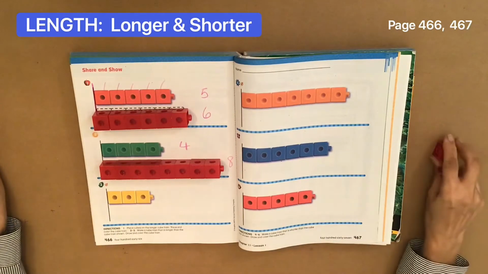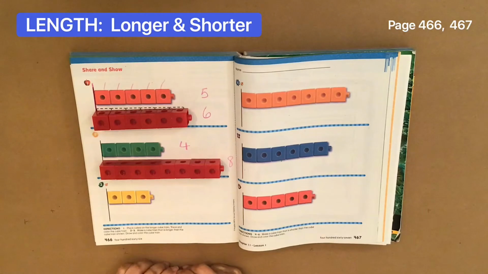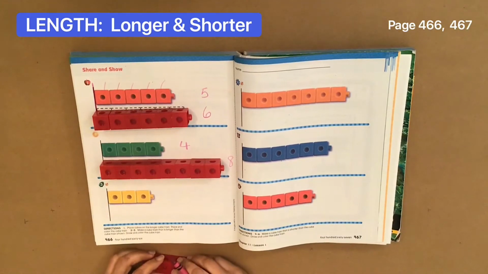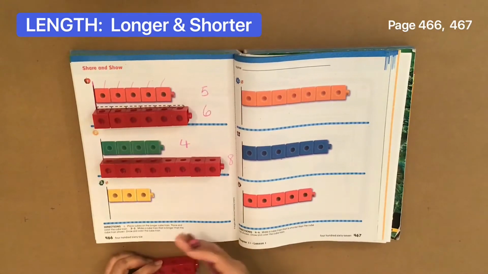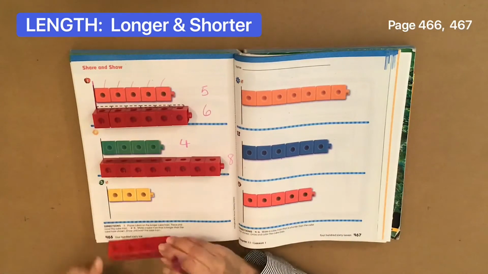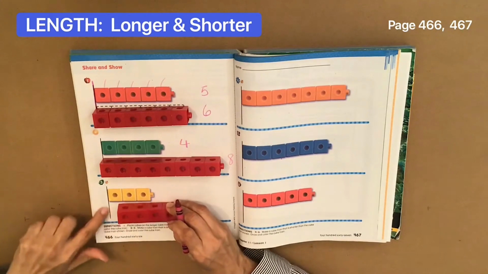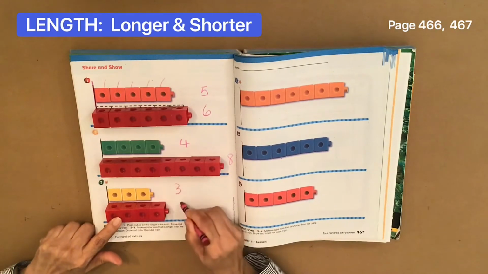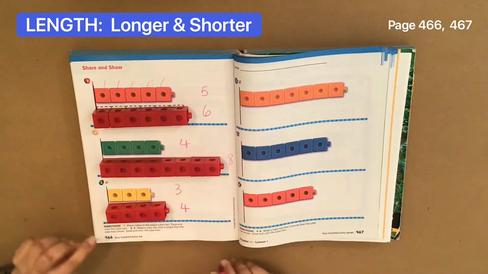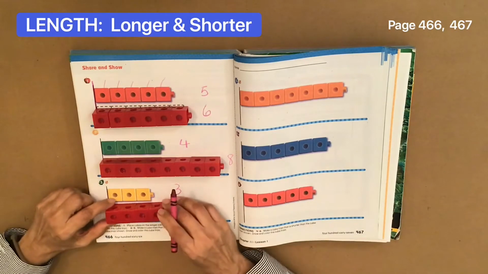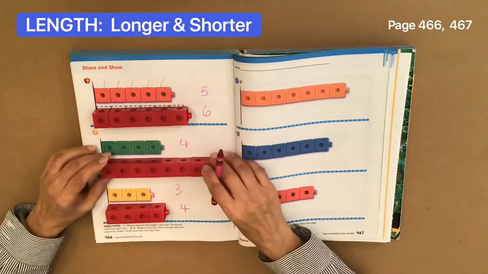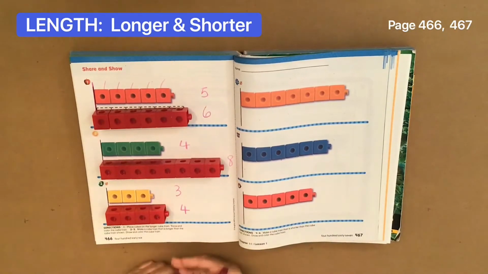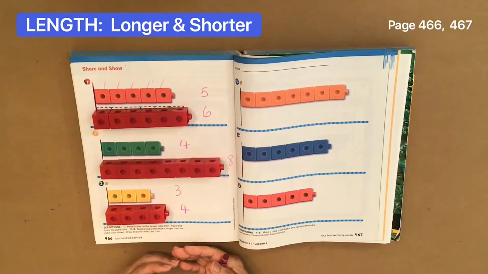Now I want to make a cube train that is also longer. That's right. Do I need more than 3 blocks? Yes, I do. So I can have 4, 5, 6. I'm going to try this one. It has 1, 2, 3, 4. We must begin again at the same point. So this one is 4 and this one is 3. So there we have it. Yes, the 4 cube train is longer than the one with 3. That's right. Let's see if we can try to make cube trains now that are shorter.